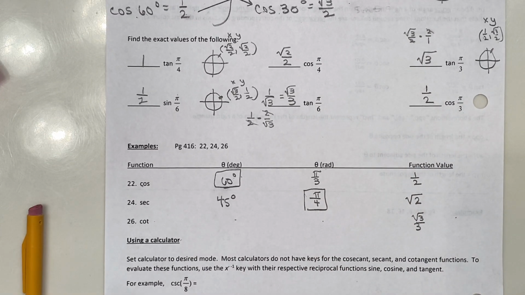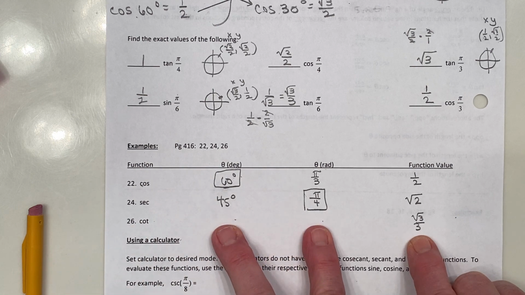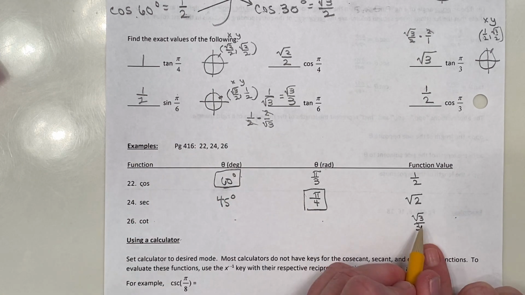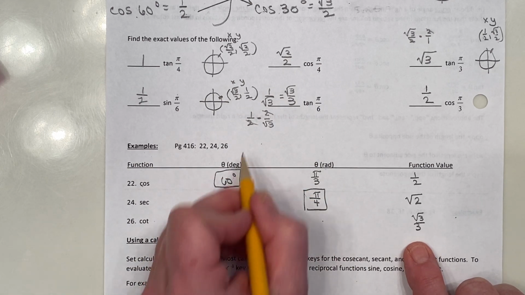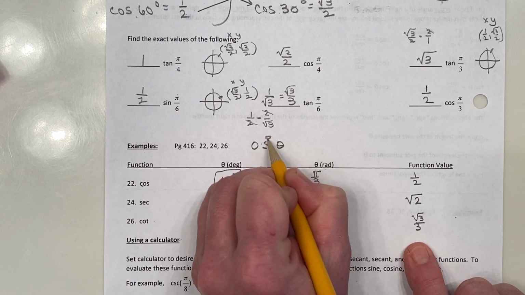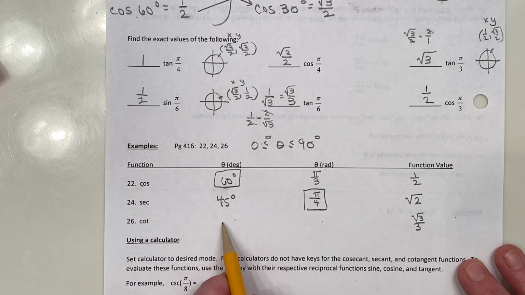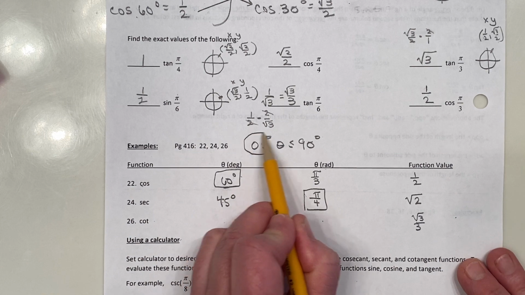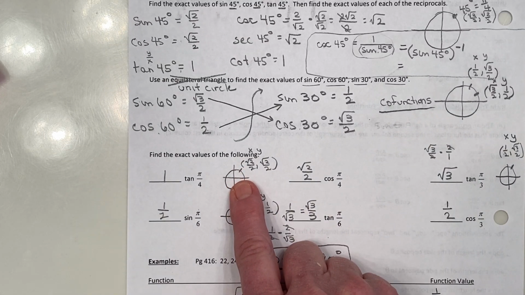All right, I would say 26 is the most challenging just because you're given the function value of cotangent and you're asked to find out what angle has this function value. Now remember, it tells us that our degree answer has to be between 0 degrees and 90 degrees. So I might want to start there, trying to find the degree measure. Then it's going to be easy for me to change that to radians. So these restrictions right here limit us to quadrant 1, 0 to 90 degrees.